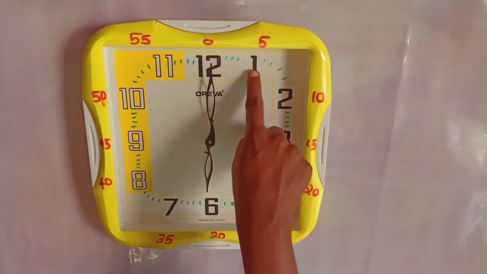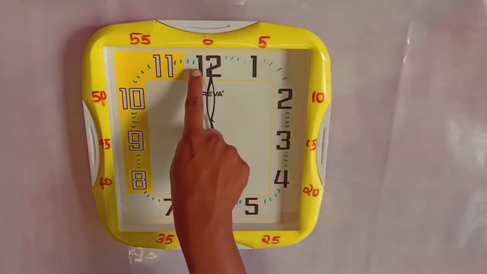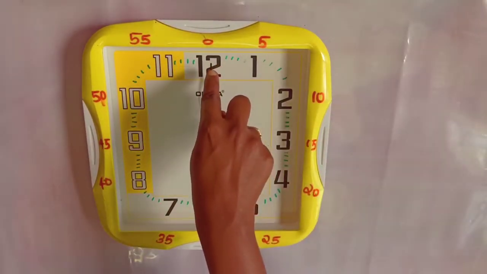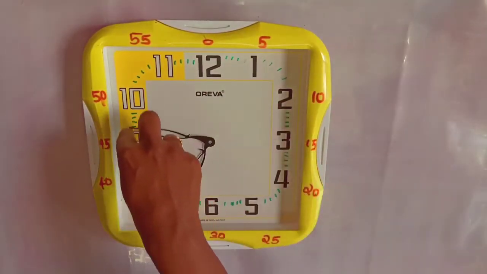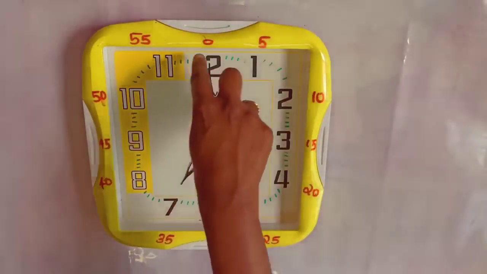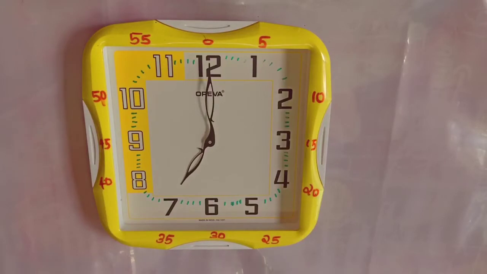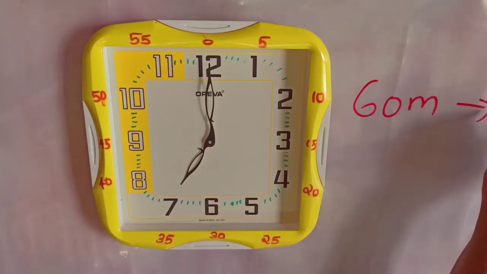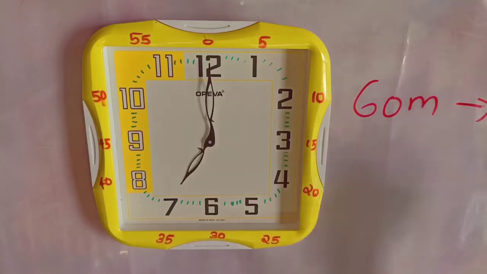There will be 60 green lines. There will be 60 minutes from one 12 o'clock to the next 12 o'clock. So there will be 60 minutes in 1 hour.